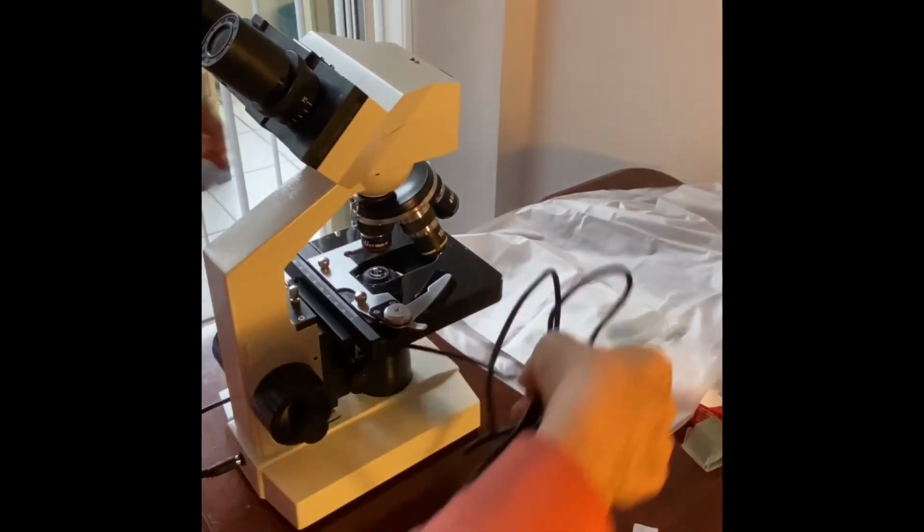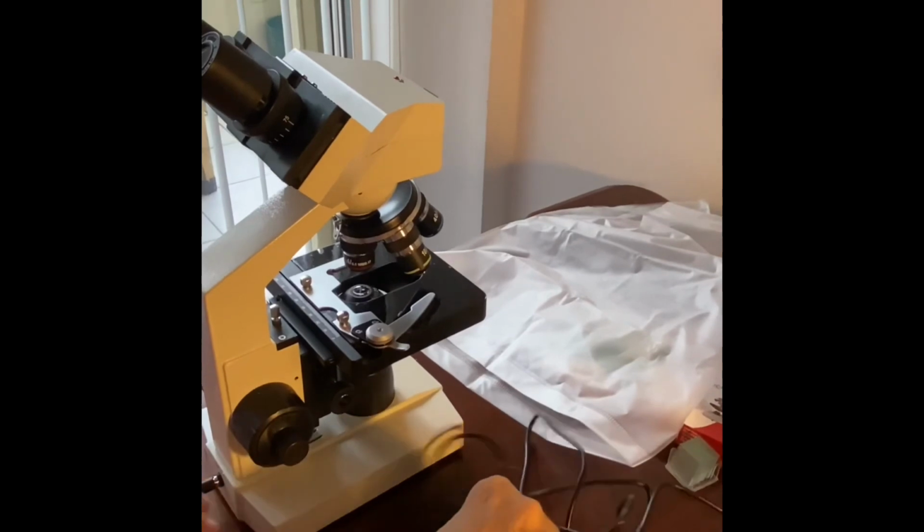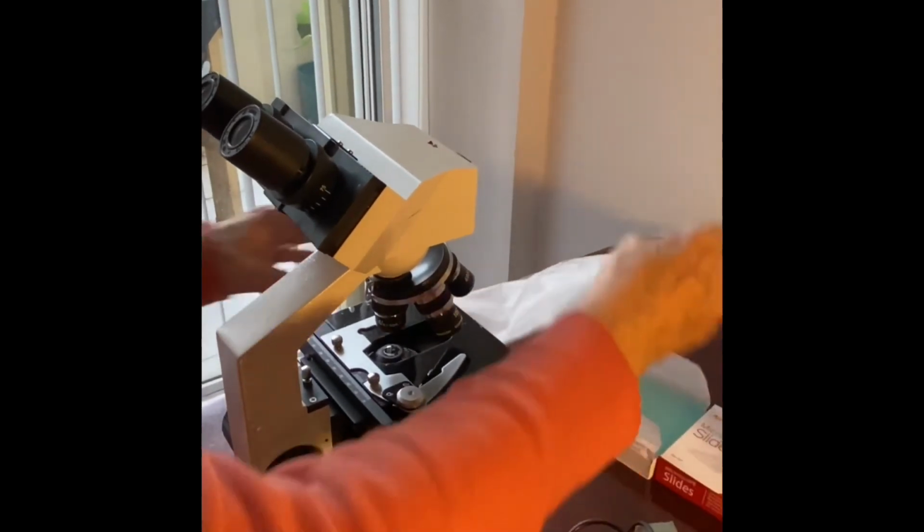So what we have left to do now is put the cover on. The cover will protect it from dust and other particles.